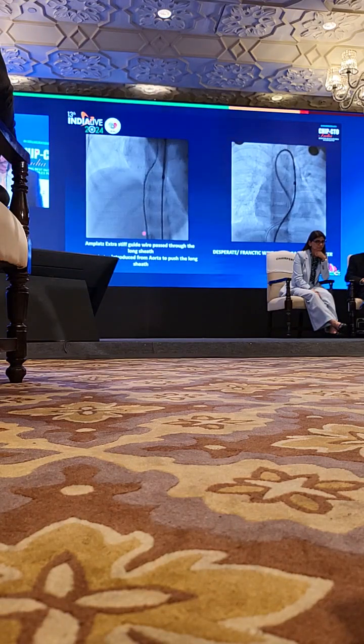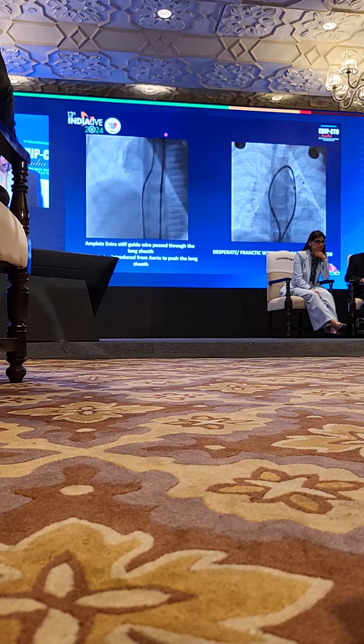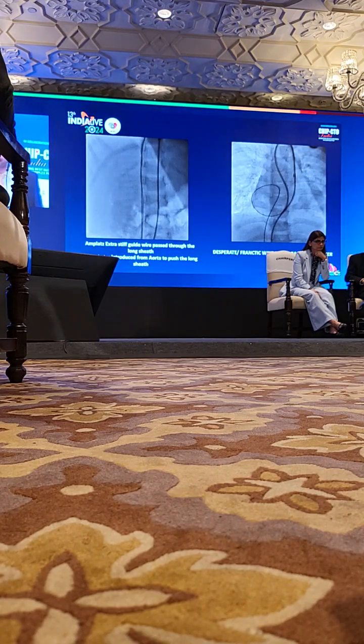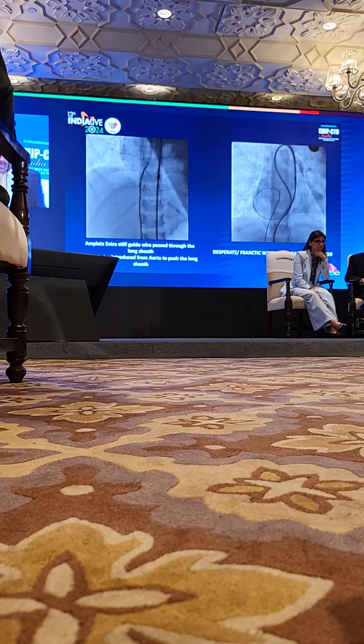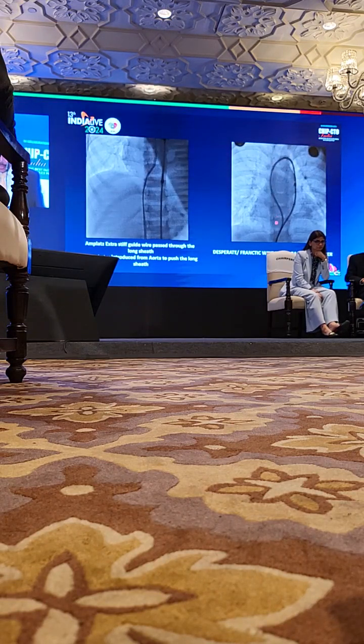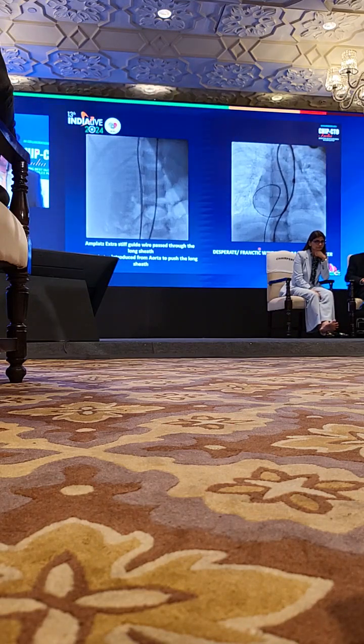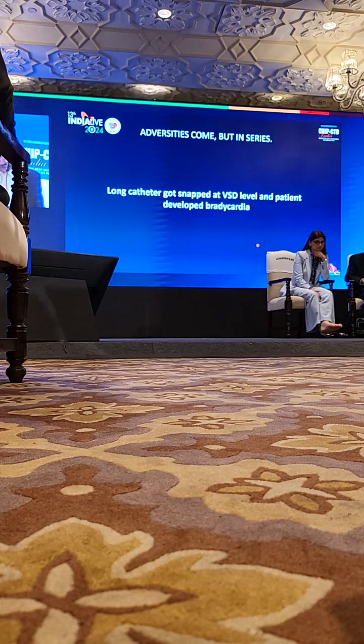I tried to pass an Amplatz extra stiff wire through the long sheath, and an MP catheter was introduced on the aortic side just to push the catheter and see if something could be done. So it was all desperate measures. Here you can see I've got the MP catheter almost till the VSD level, but it would not release that. So this was the situation we were in.